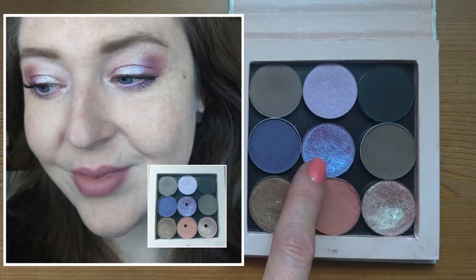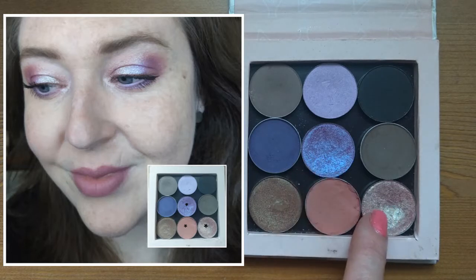I also brought this color to my lower lash line and this one to my inner corner. So really, yeah, it was just these 3 shades. And I felt really pretty this day. I really have to say I loved how this eye look turned out.